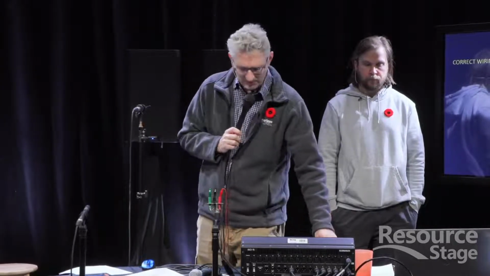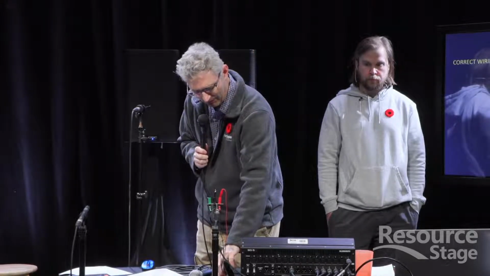But what happens if we have a broken pin 1, or shield? I'm just going to turn that off, take that off, turn that on, and oh, it sounds great. No change in sound whatsoever. With a dynamic microphone, a broken pin 1 is not going to affect the sound. It might cause a little bit of noise problems, but in terms of audio quality, you probably wouldn't know.